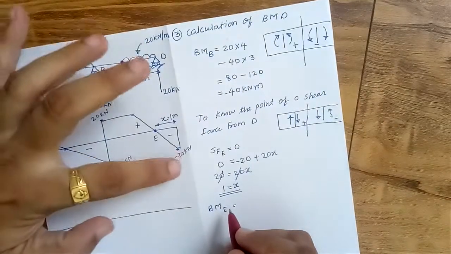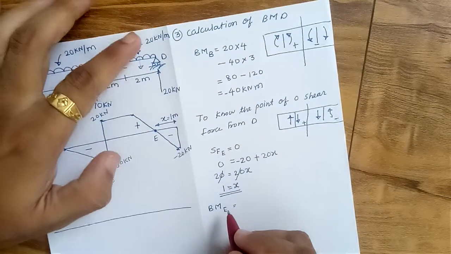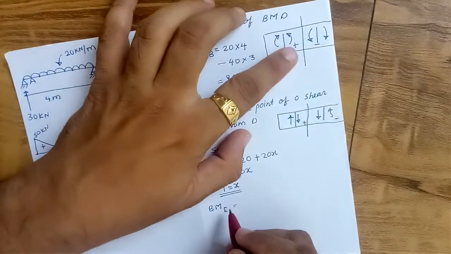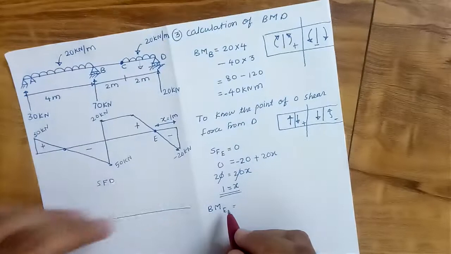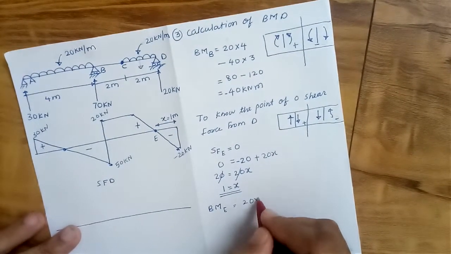Okay, so this 20 kilonewton force is going to rotate in anti-clockwise direction, that will be considered as positive as per the bending moment sign convention. So that will be positive 20 into 1, you know that.